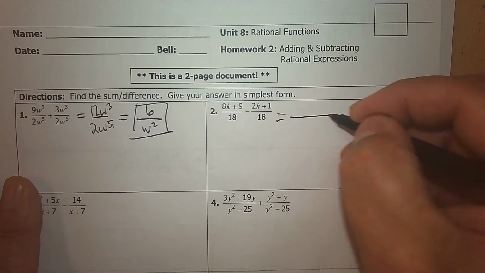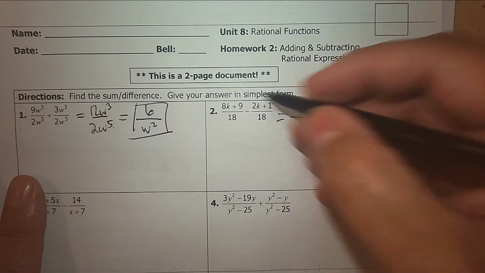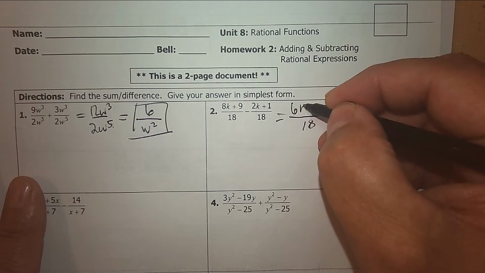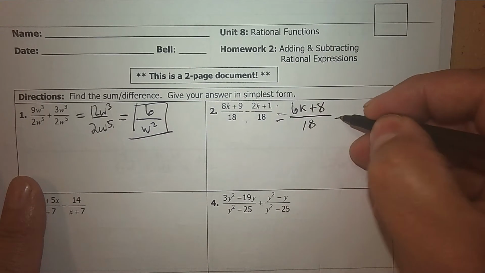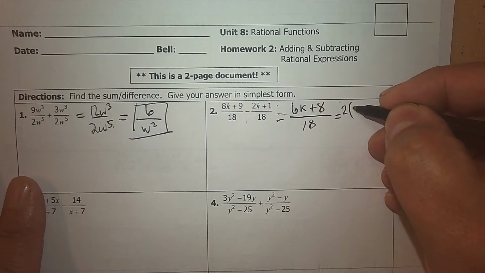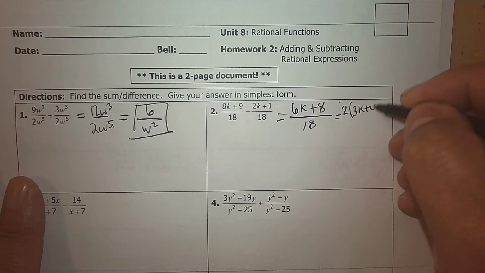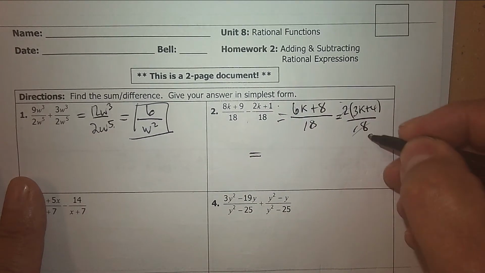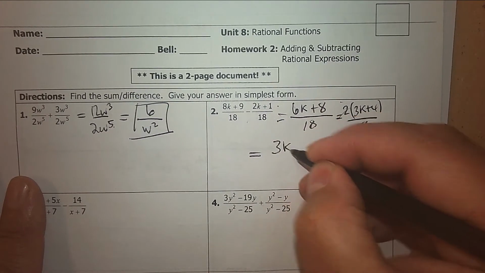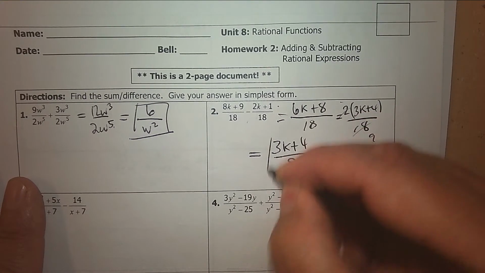Again, the denominators are the same, so I keep it the same. 8 subtract 2, 9 subtract 1. I'm going to factor out a 2, be left with 3k plus 4, and then 2 goes into 18 9 times, so the end answer would be 3k plus 4 over 9.